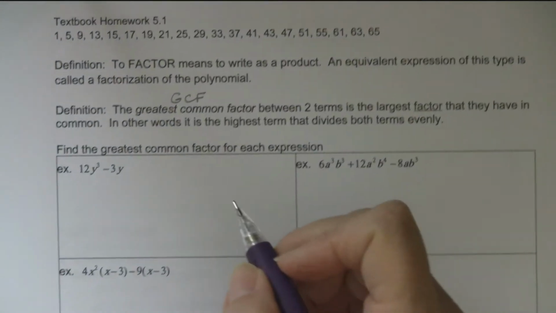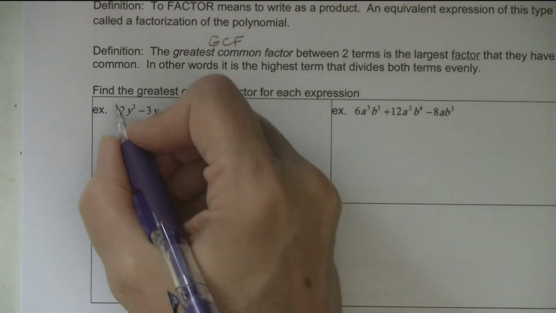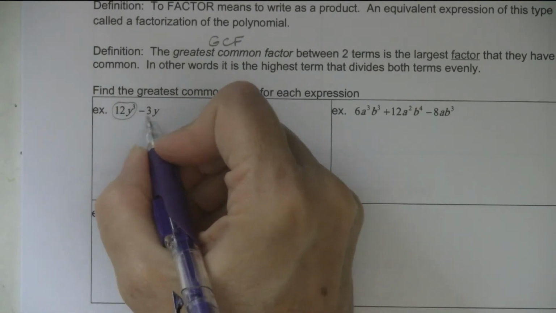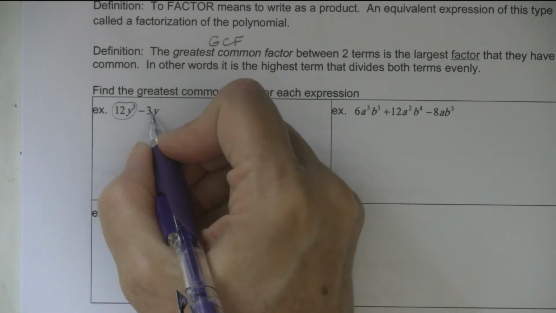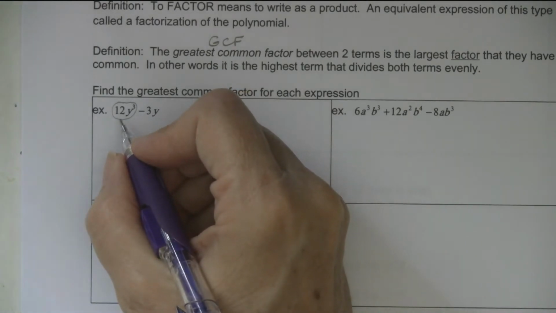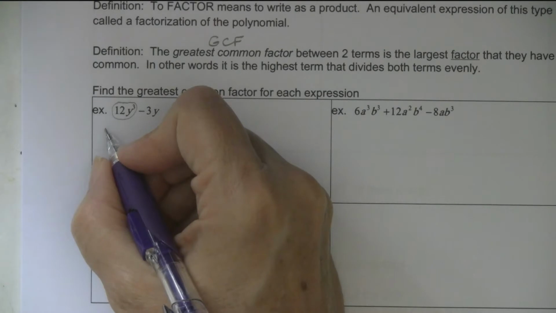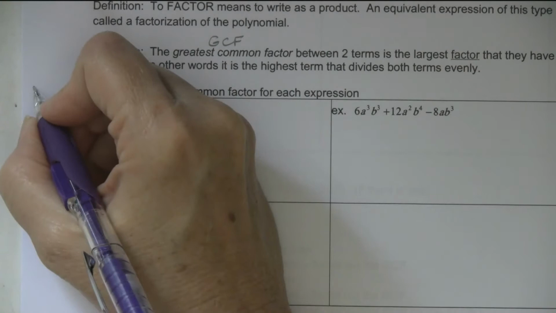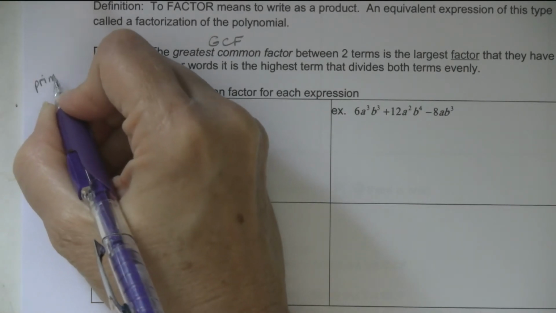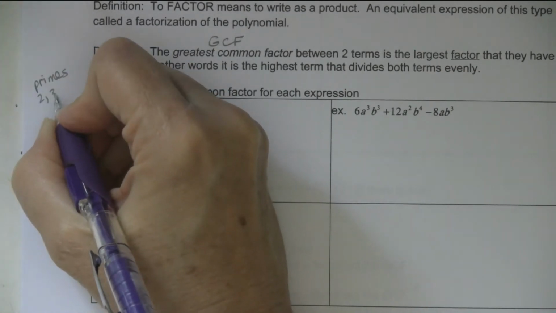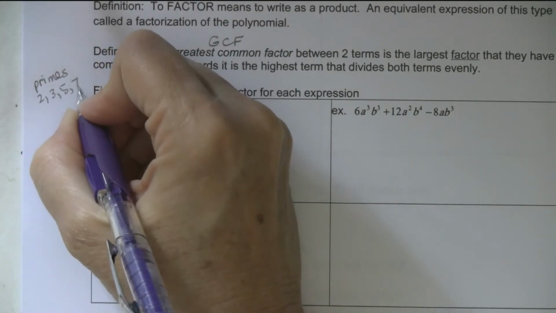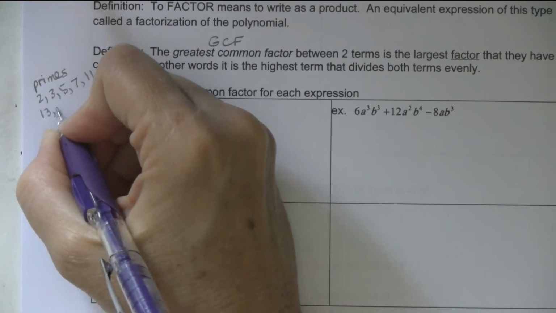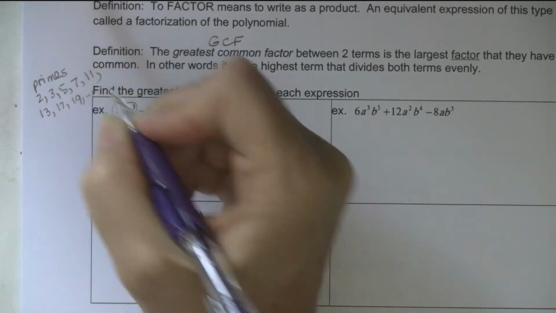Now, one way of finding the greatest common factor is to factor the monomials into pieces. So to take this monomial, this is a binomial altogether, but this is a monomial minus a monomial, right? And to take 12 and write 12 as 2 times 2 times 3. And I'm thinking about my primes when I do this: 2, 3, 5, 7, 11, it goes on, right? 13, 17, 19, etc.